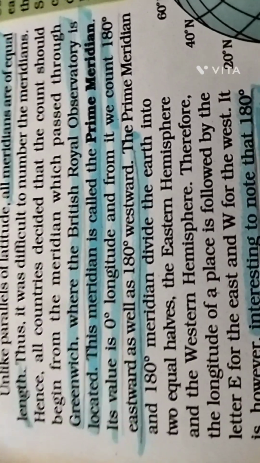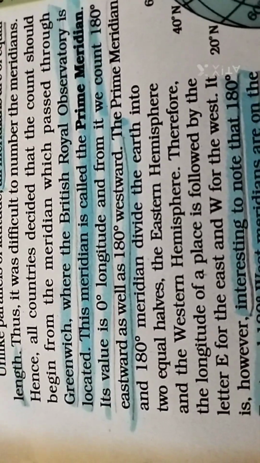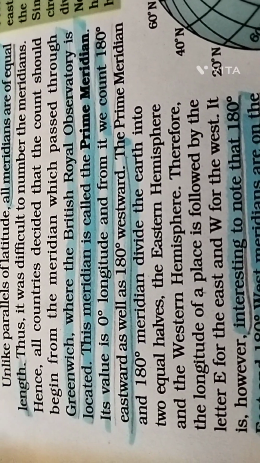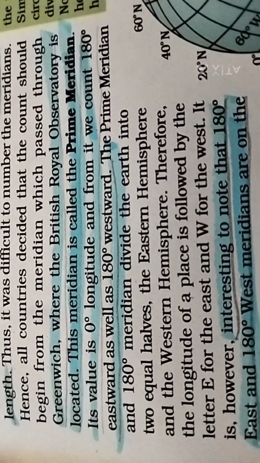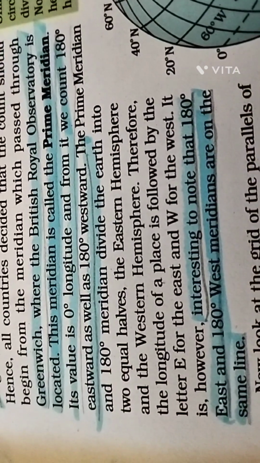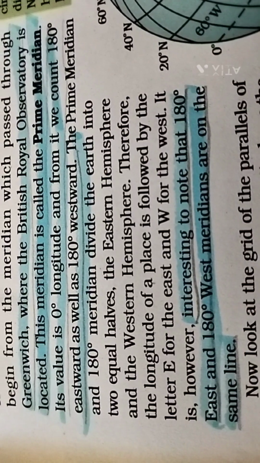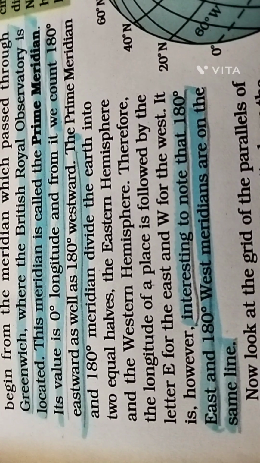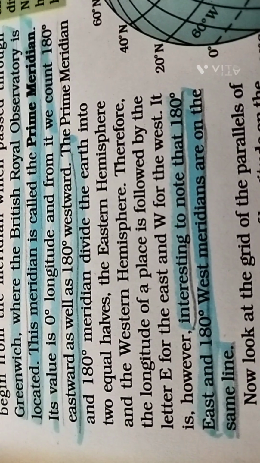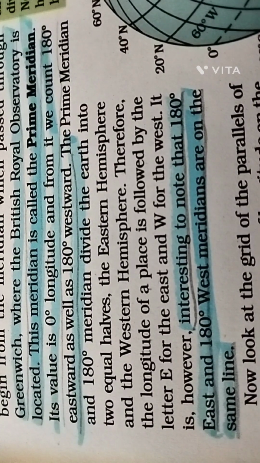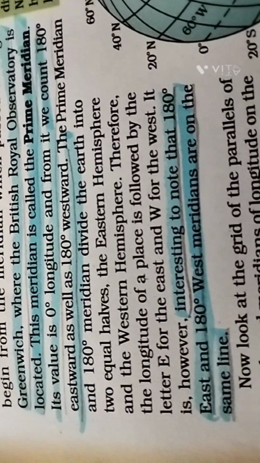Hence, all countries decided that the count should begin from the meridian which passed through Greenwich, where the British Royal Observatory is located. This meridian is called the prime meridian. Its value is 0 degrees longitude, and from it we can count 180 degrees eastwards as well as 180 degrees westwards.